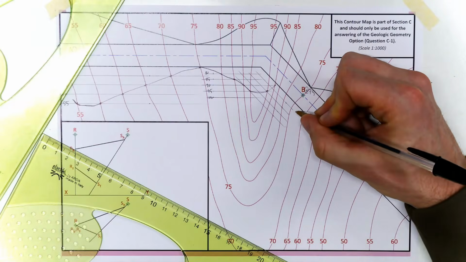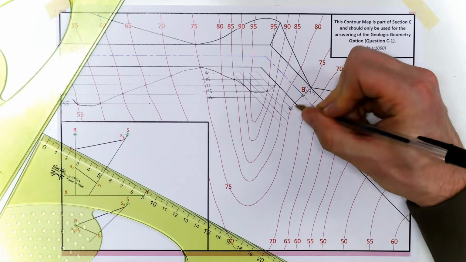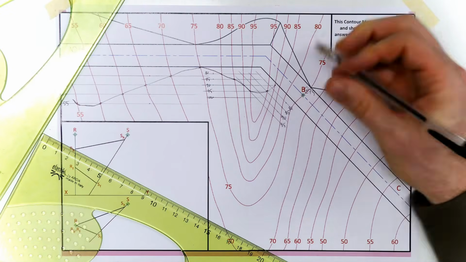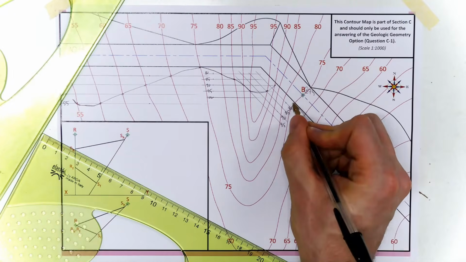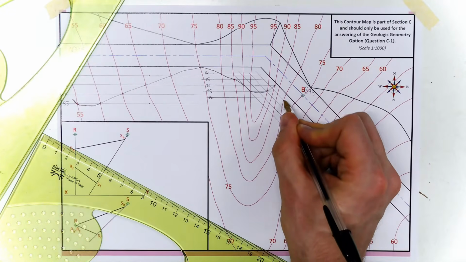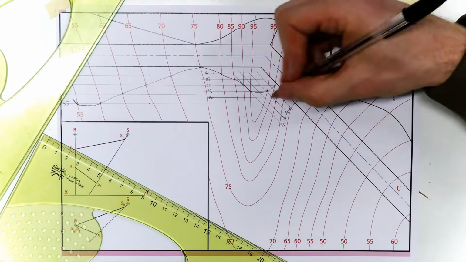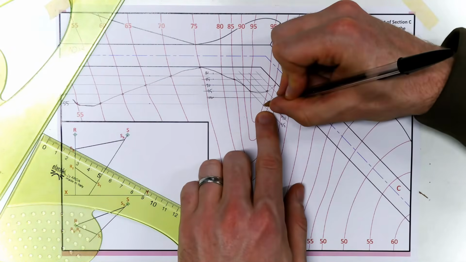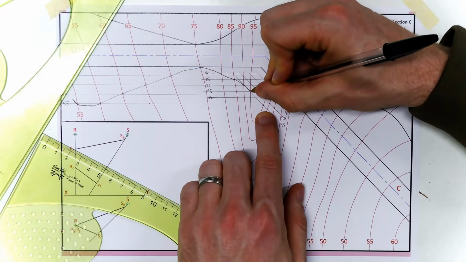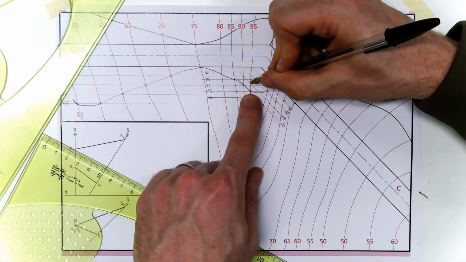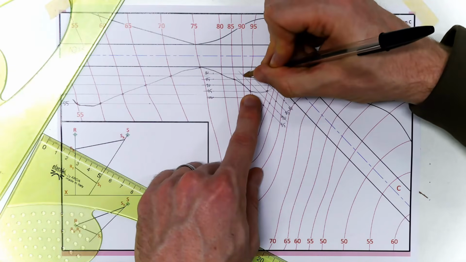So we're at 80, 85, 90, 95. So 75 is there. We go to 80, 85, 90, 95, back to 95 again, which is actually right there, and then on to my 90.